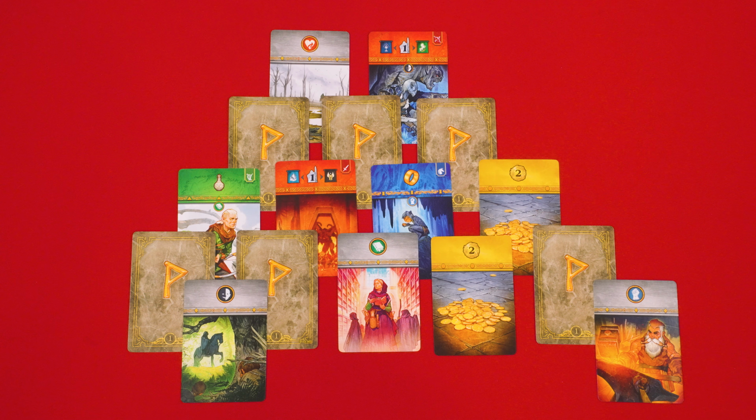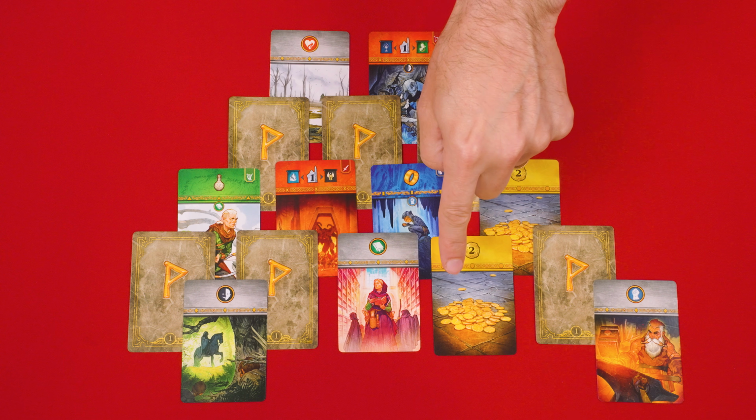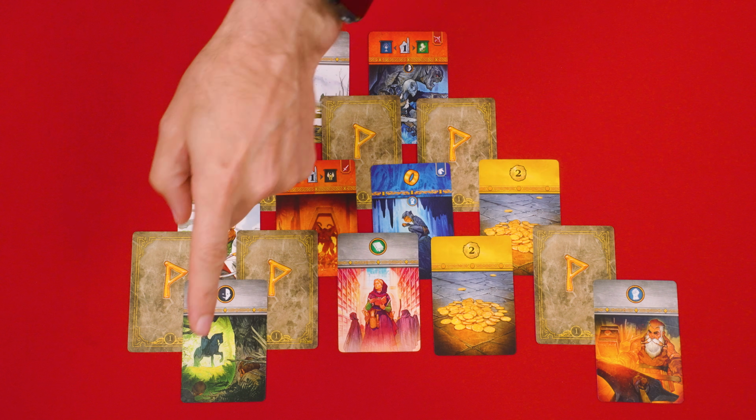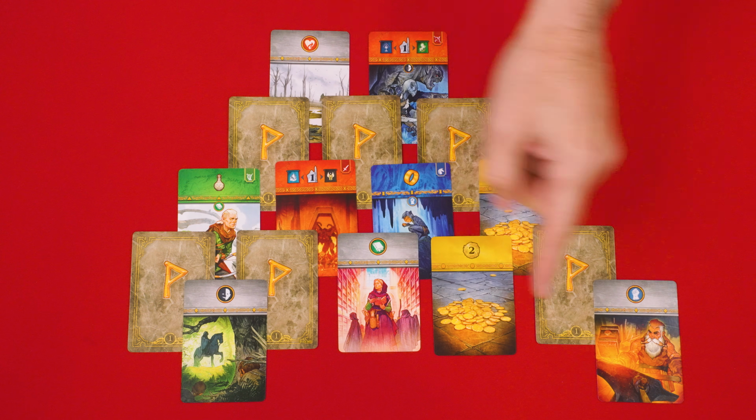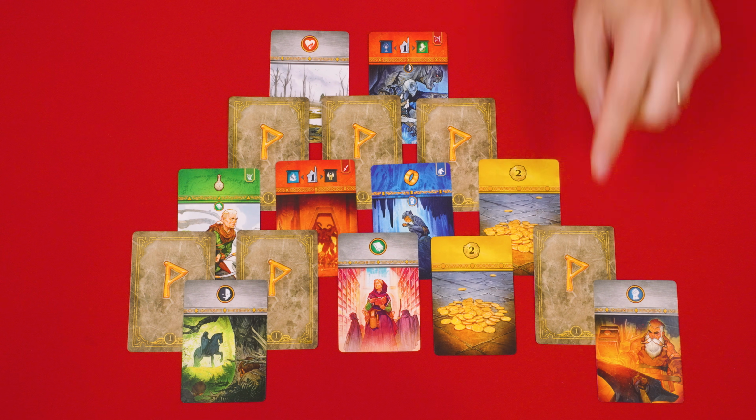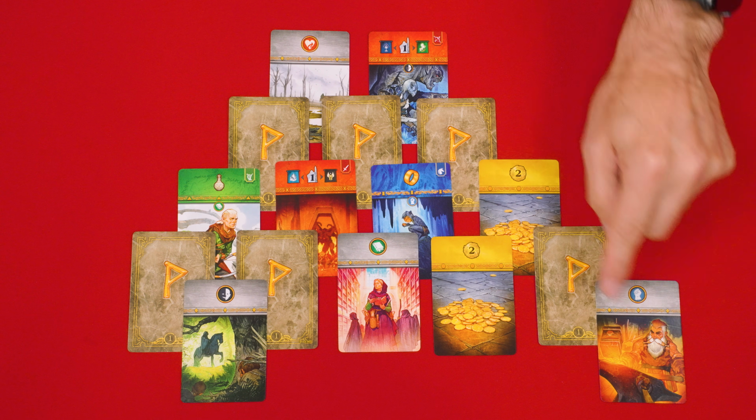As we'll see, face-down cards can be flipped face-up. And now our options would be to take this card, or this, or this one. We can't, for example, take this card since it's partially covered.